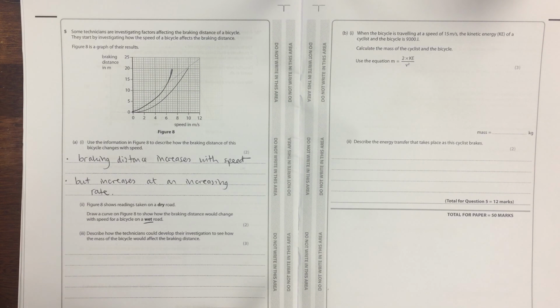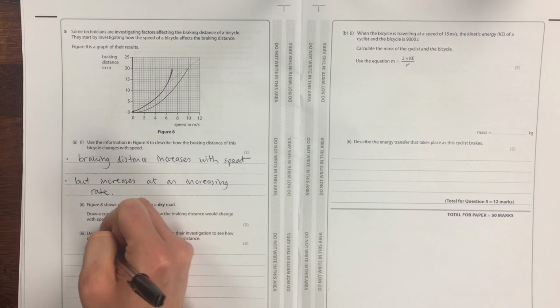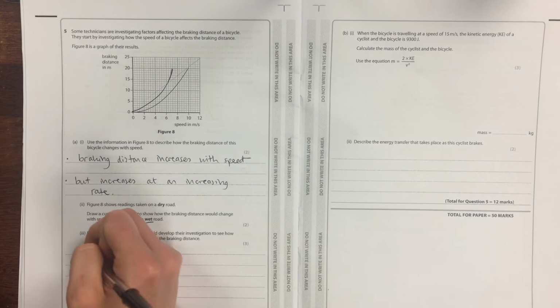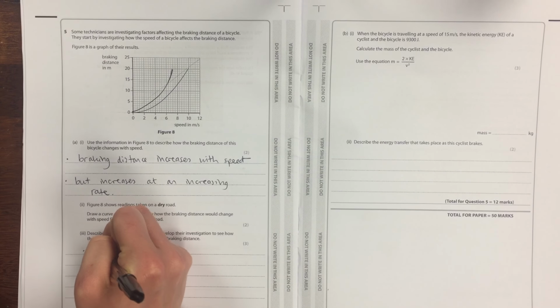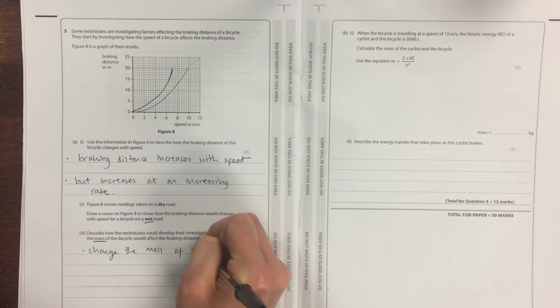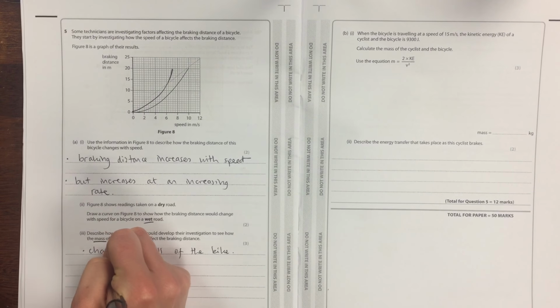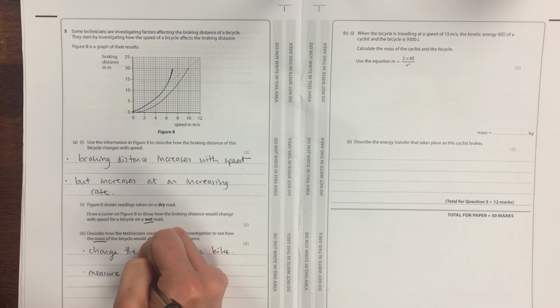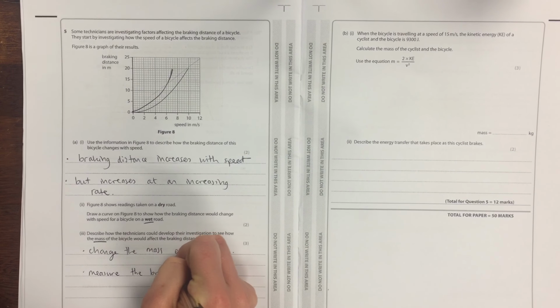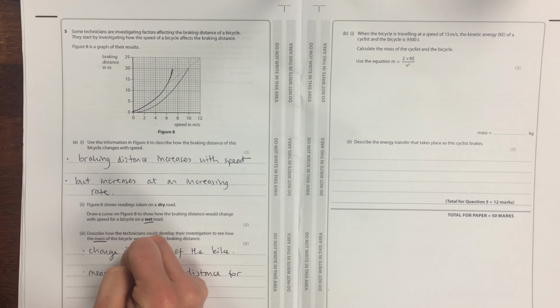Describe how the technicians could develop their investigation to see how the mass of the bicycle would affect the braking distance. So this is now not talking about wet or dry at all. We're just talking about the mass of the bicycle. So we could, for 3 marks, change the mass of the bike. We could measure the braking distance for each mass.